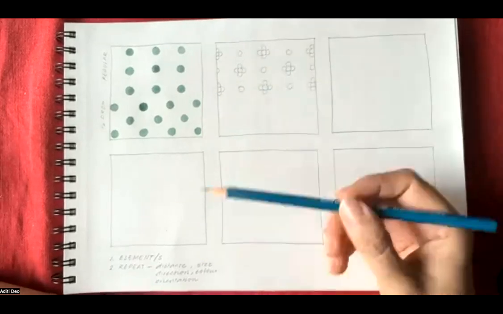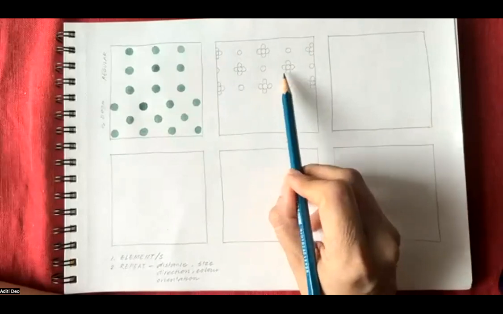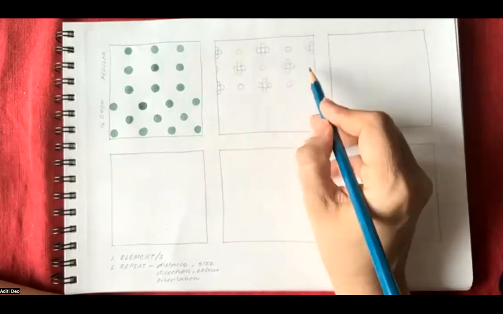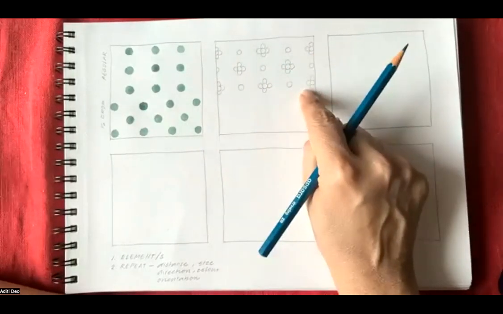So now we've got distance. We are repeating at the same distance. The orientation remains the same. We are doing only a half drop repeat. So every alternate flower is repeating.